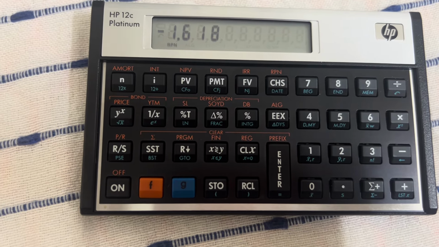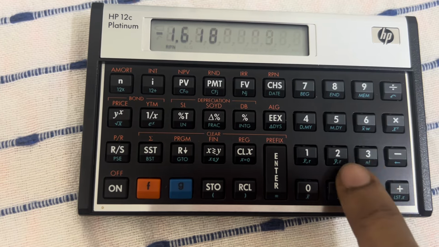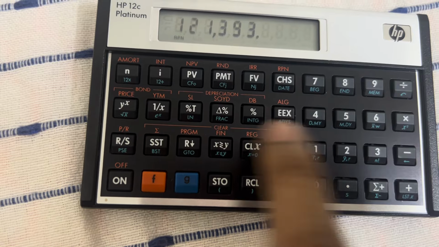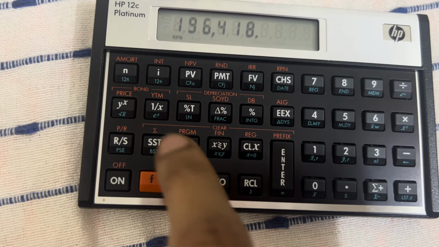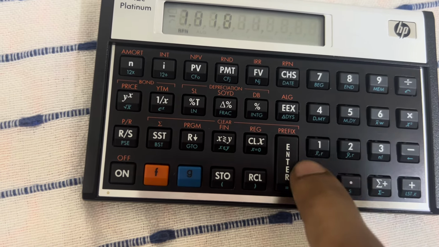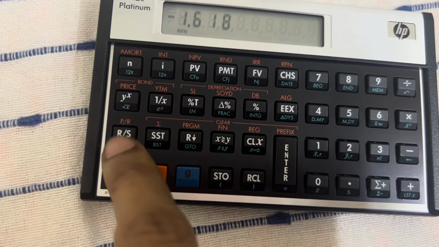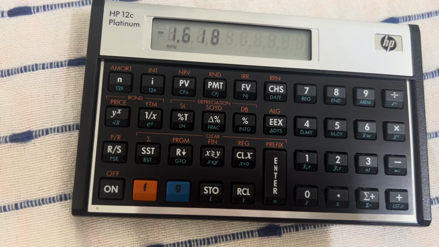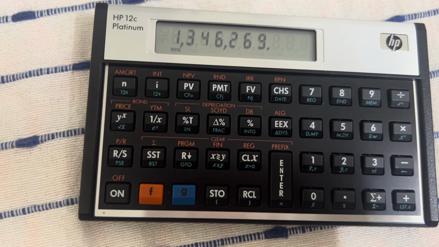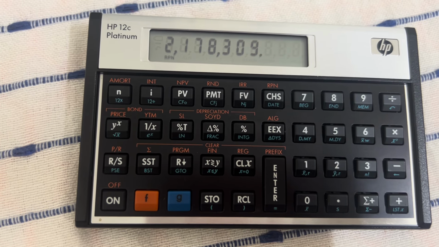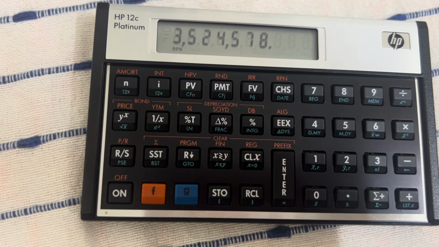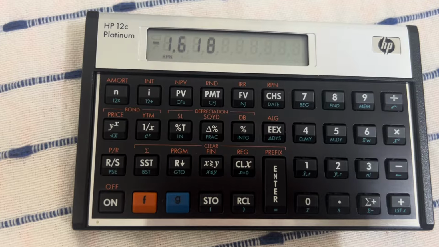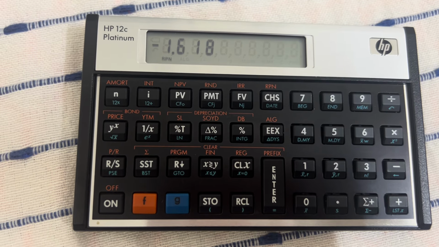What we did in this program is store each key press into software, so that it gets pressed internally rather than manually with a finger. That is programming in this HP12C, which was introduced in the 1980s, more than 40 years ago. Still there is no replacement for this technology.